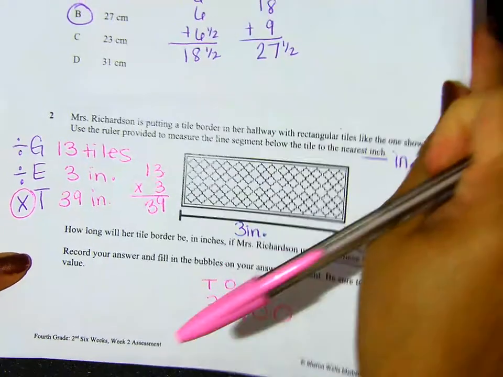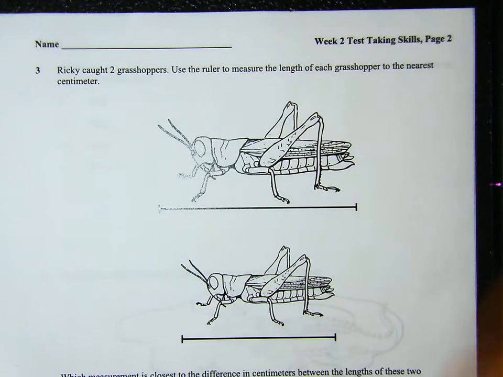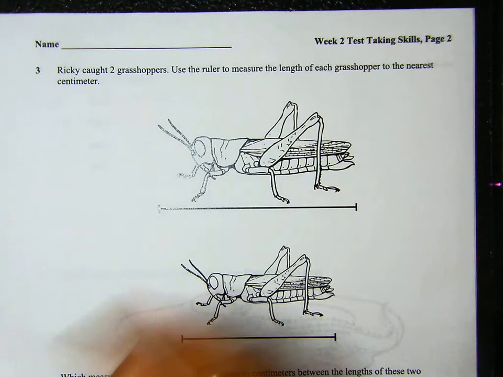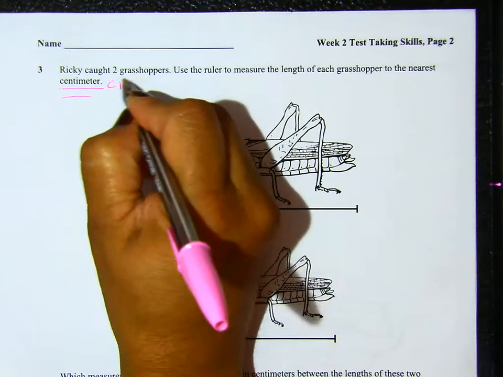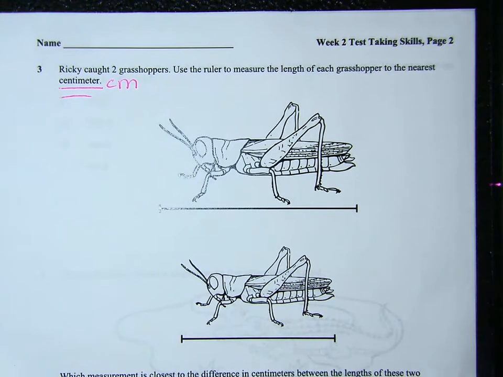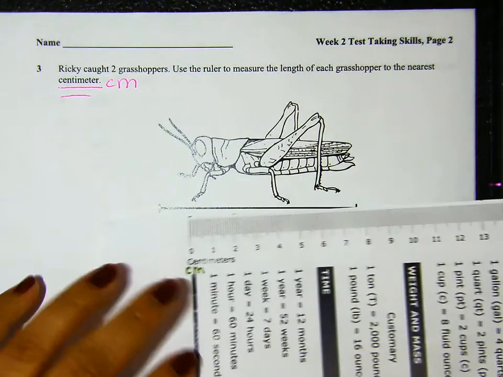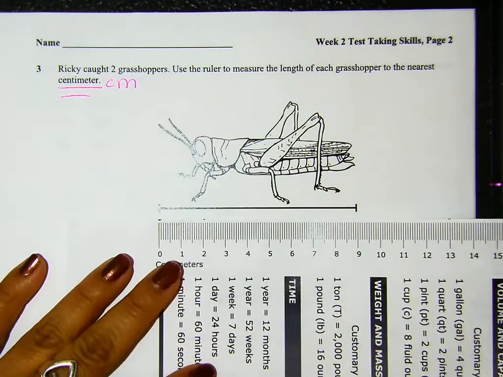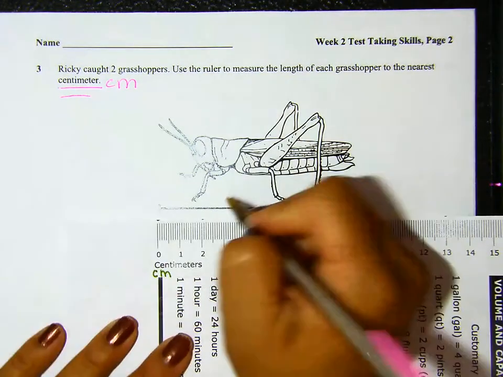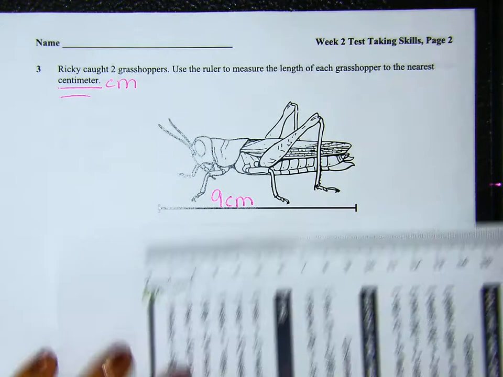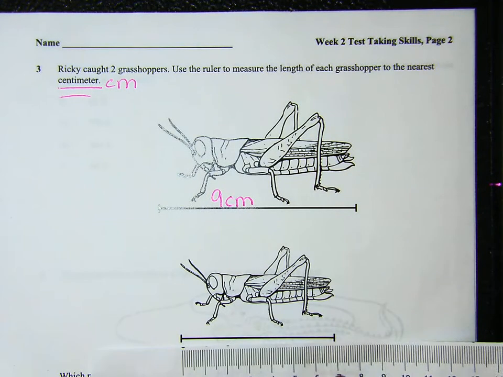Number 3. Ricky caught 2 grasshoppers. Use the ruler to measure the length of each grasshopper to the nearest centimeter. So you're solving to the nearest centimeter. Okay, so let's go ahead and measure to the nearest centimeter. This first one is 9 centimeters. The next one is 7 centimeters.